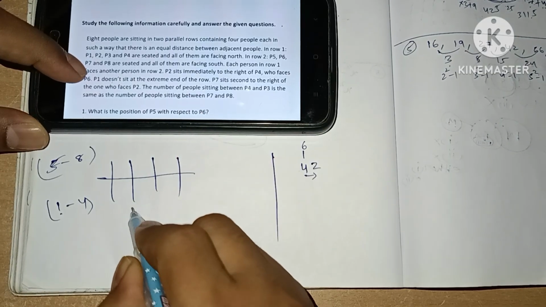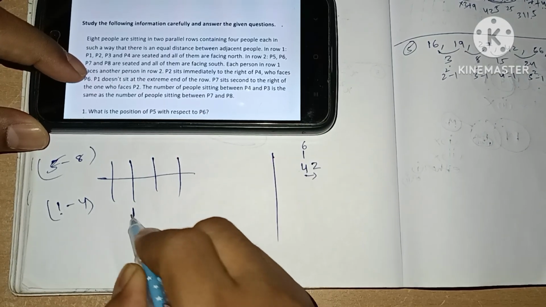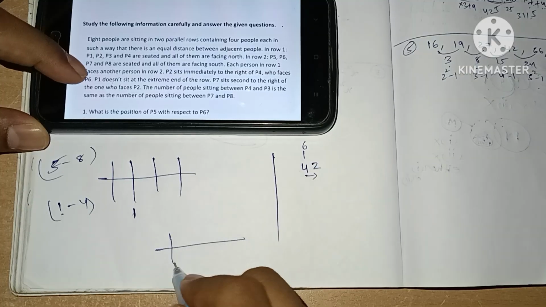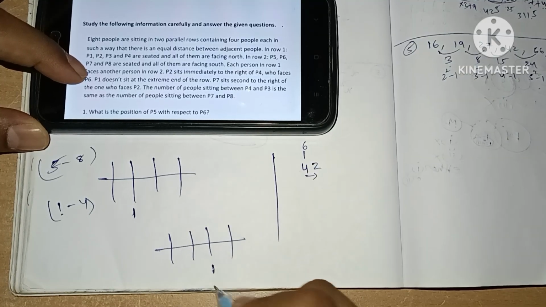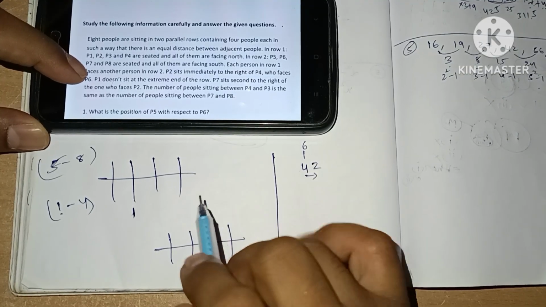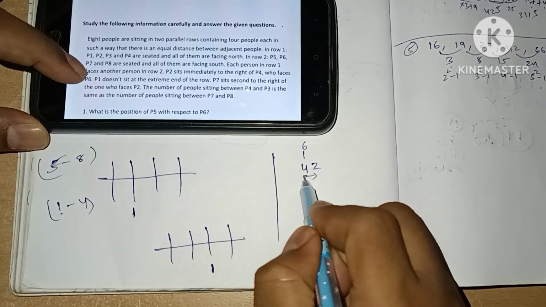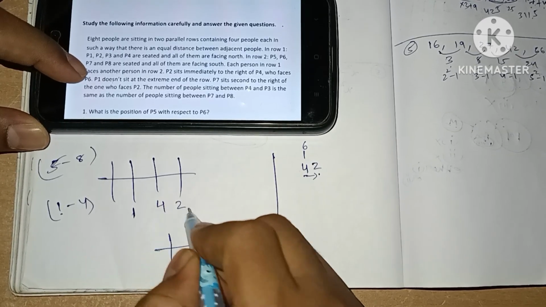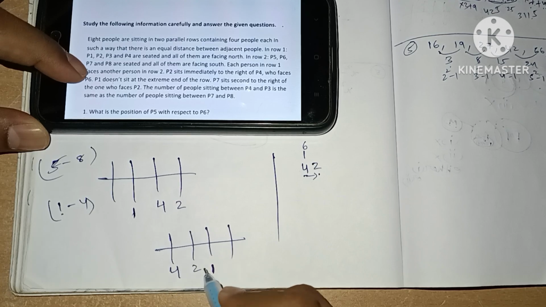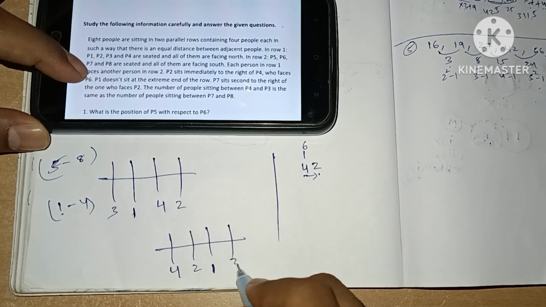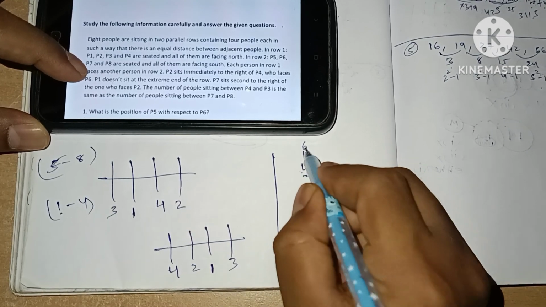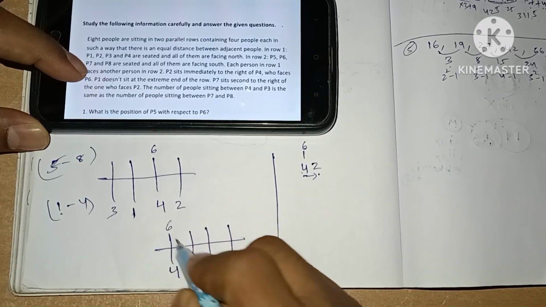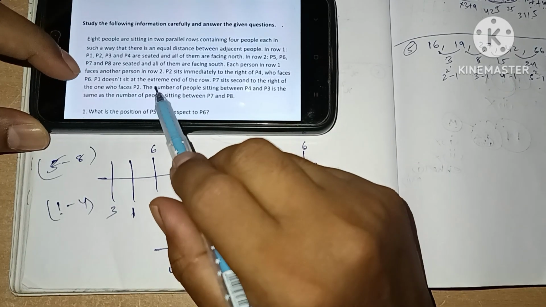So in that case, one place is either here or another possibility is here. Now 4's immediate right person is 2, which means the only place left is here. In this case we have 4 and 2 here. So it is 3. 4 faces 6. Next one.